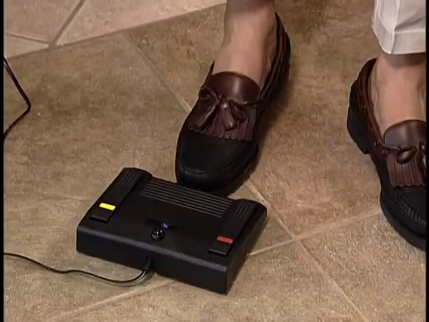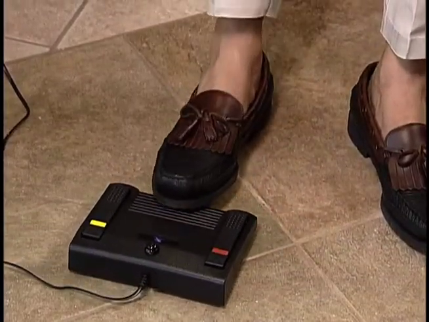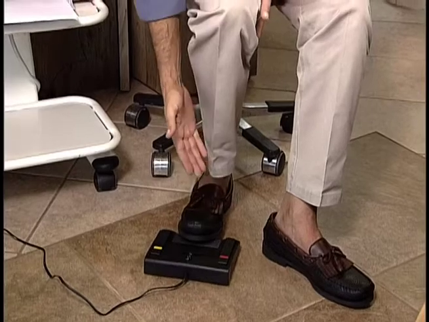You want this foot pedal farther away from you than you think. If it's too close up underneath you, your foot and leg is in a bind, and that's very fatiguing. So go ahead and pull that around for your use.